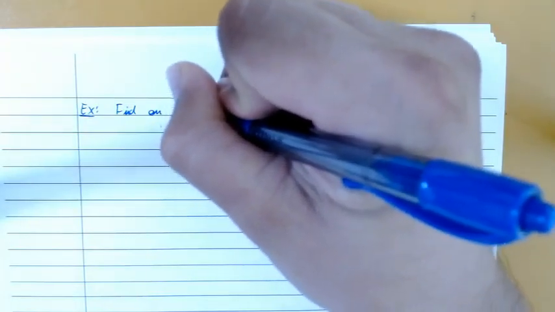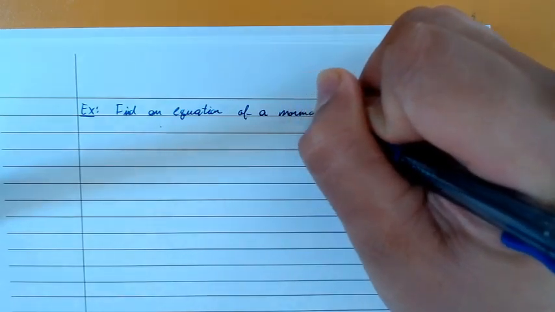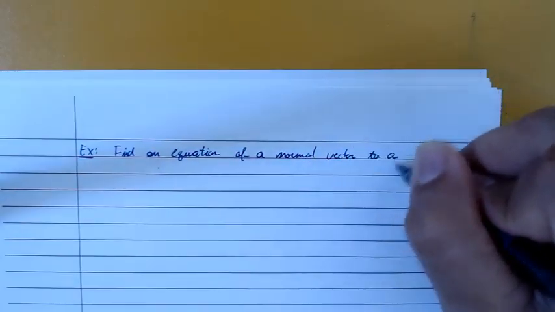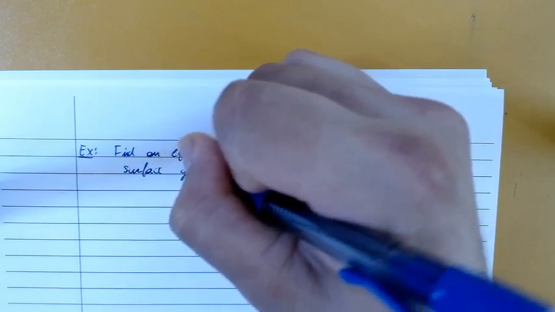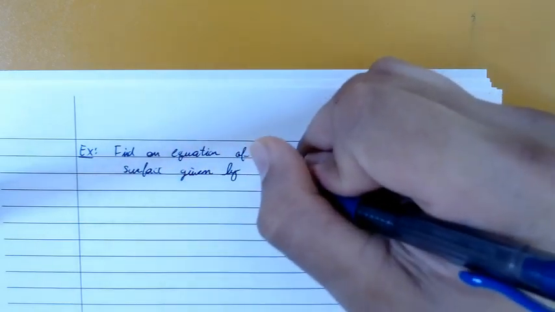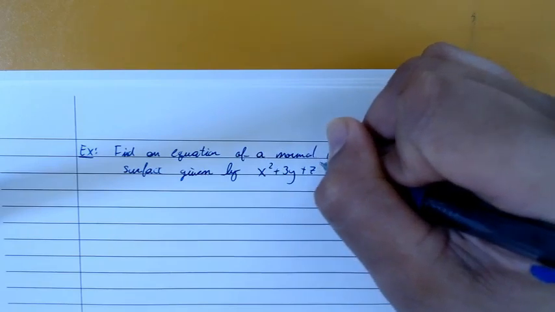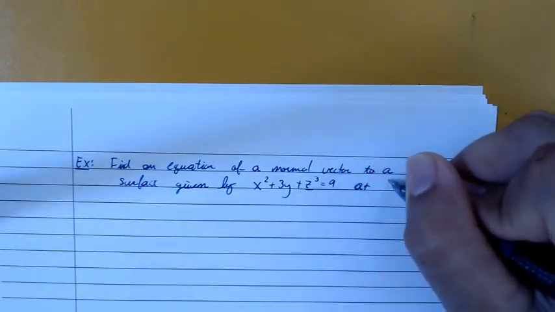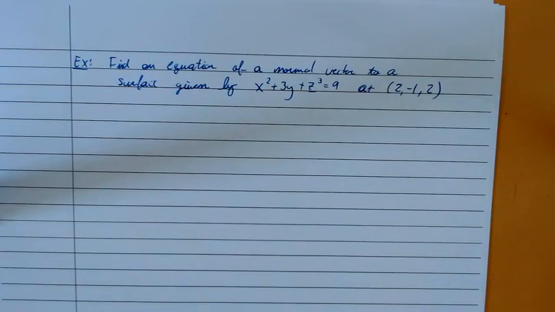So find an equation of a normal vector to a surface given by x squared plus 3y plus z cubed equals 9 at the point (2, -1, 2). Okay. So here we're not going to look for the full plane, just the normal vector.